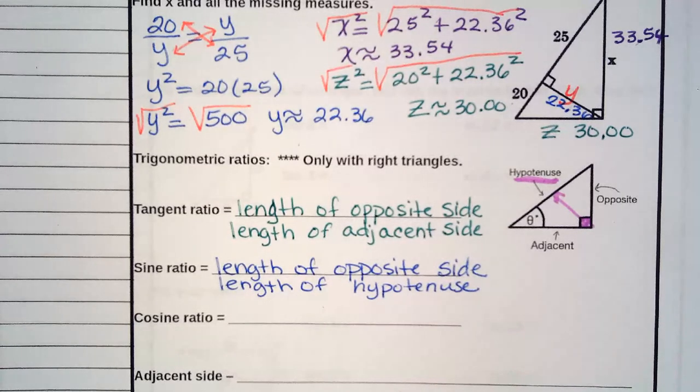Remember, I told you that the tangent was the only one that did not use the hypotenuse.